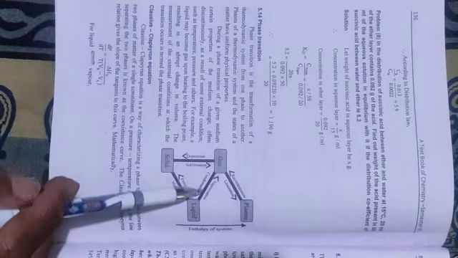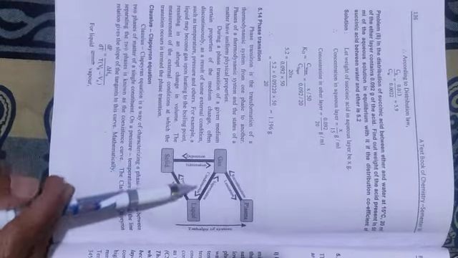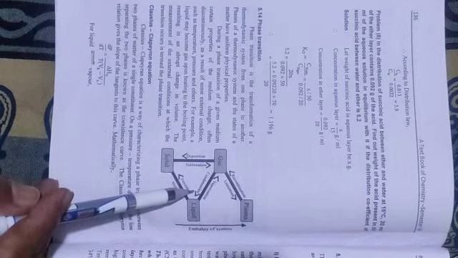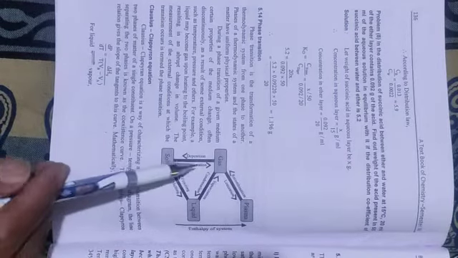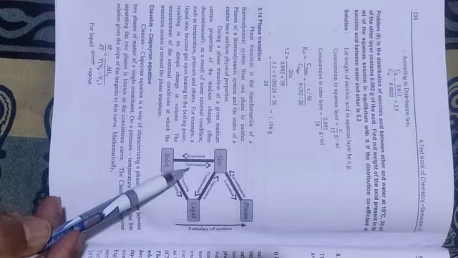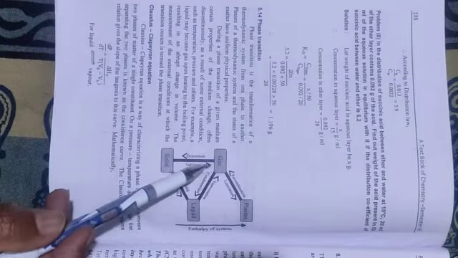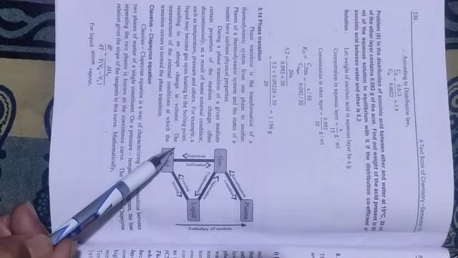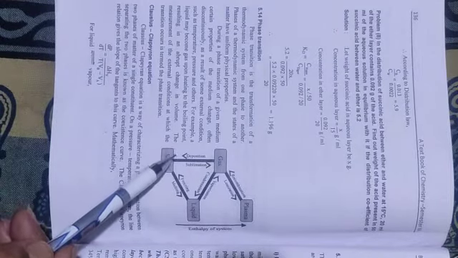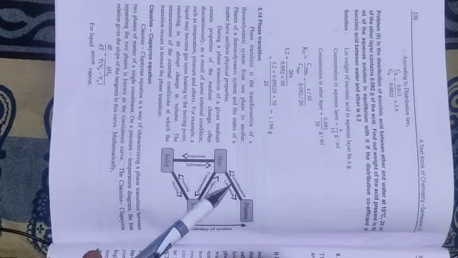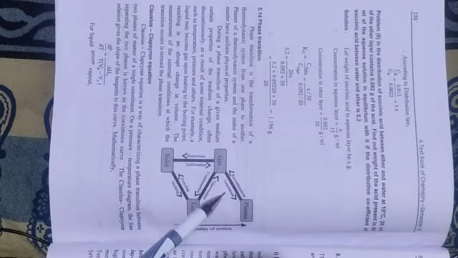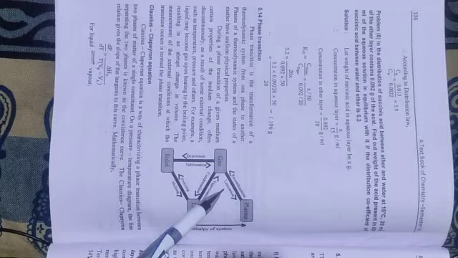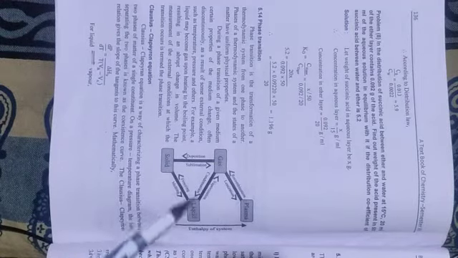or liquid into gas is vaporization, or gas condensed to give liquid is condensation, or solid directly transferred into gas is called sublimation, or gas directly converted into solid is called deposition. Now plasma to gas is called recombination, and gas to plasma is called ionization. In this way these are the various phase transitions.